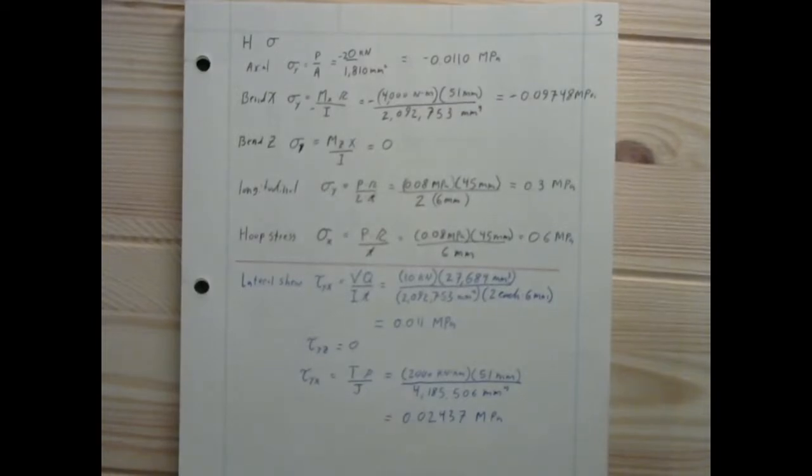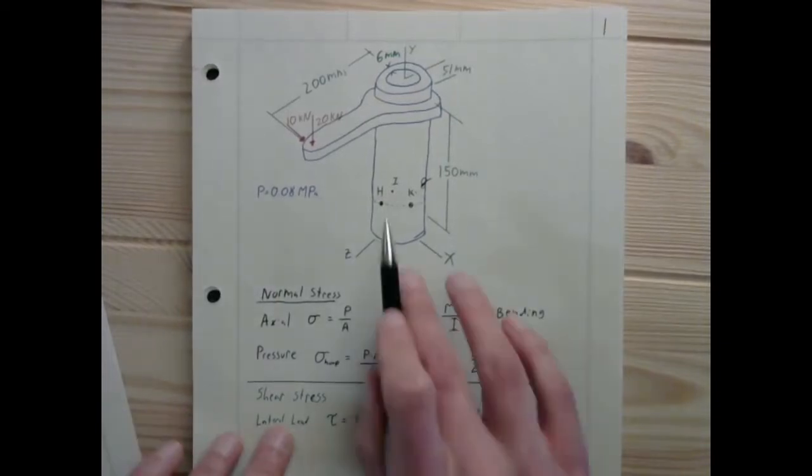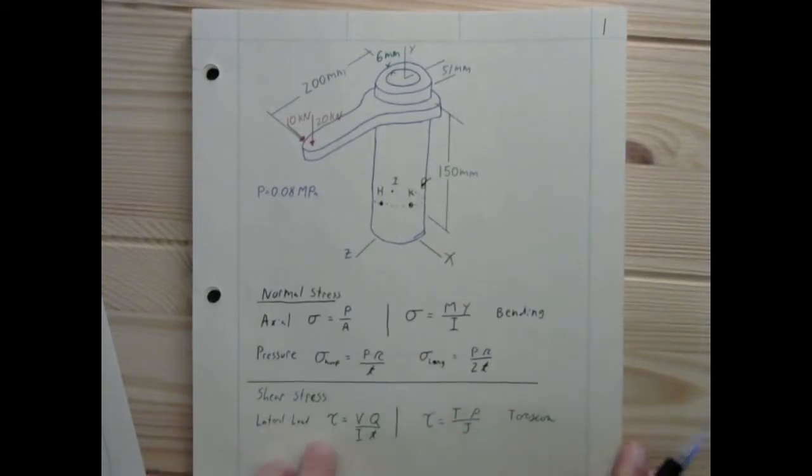Welcome to the third video of the example for combinations of loads. In this one, we'll go through finding all of the normal stresses. So stresses due to the axial load, stresses due to bending, and stresses due to the pressure vessel nature of what we're looking at. When we're trying to determine the stresses at point H, we're going to start with the normal stresses. These will be caused by bending moment and axial loads. Let's start with axial loads.